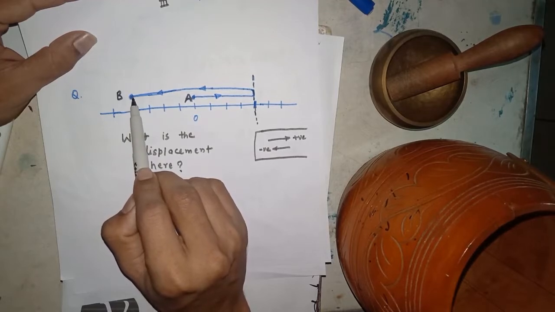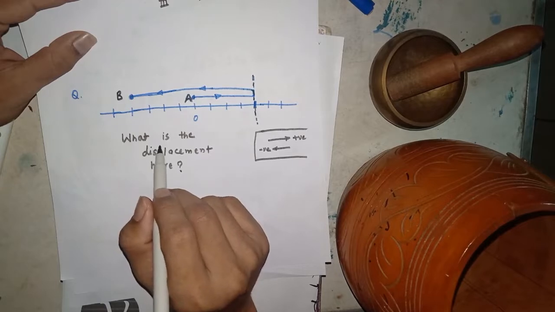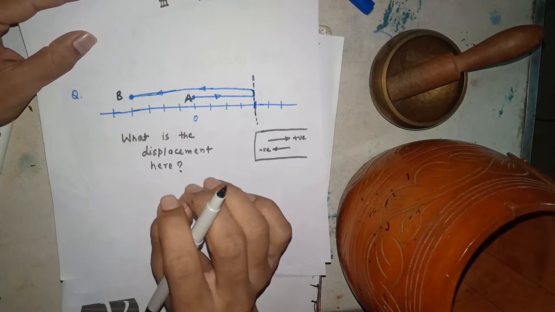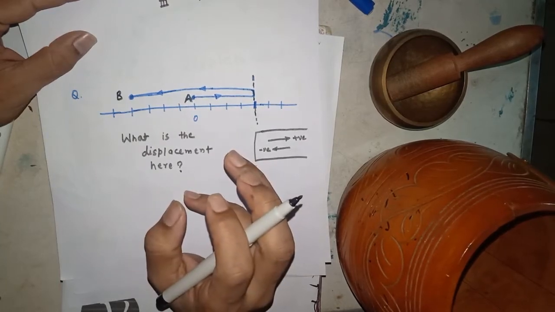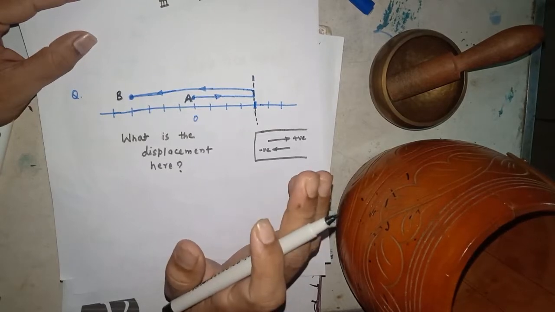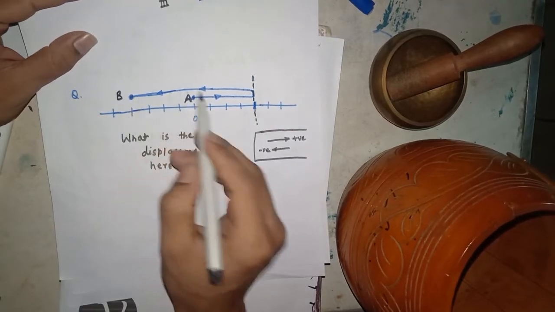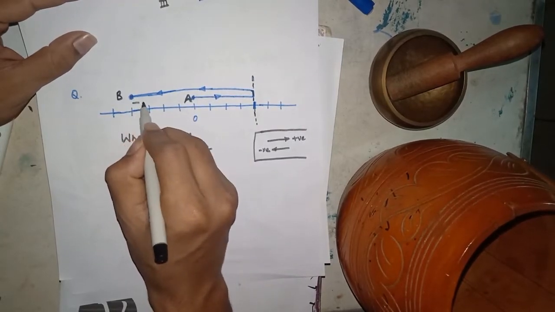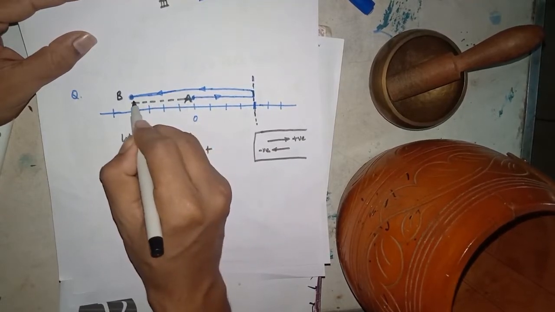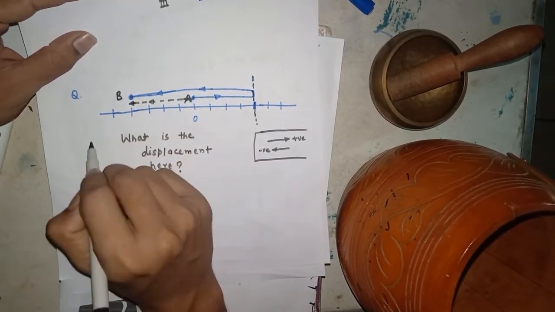What would be your displacement? I have already told you it is a single straight line from where you start to where you end. Have you got my point? So your starting point is here and your ending point is here. So your displacement must be this path, arrow towards this. Have you got my point? This is your displacement.